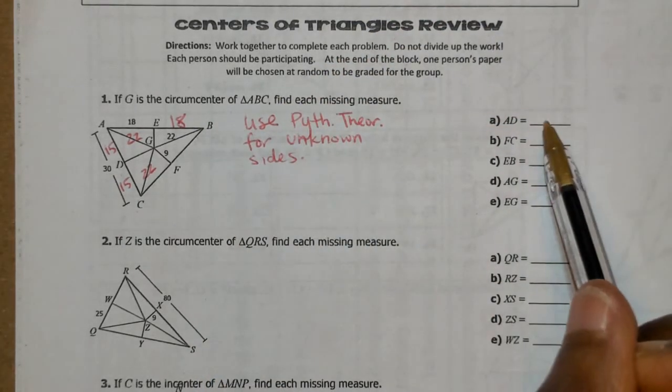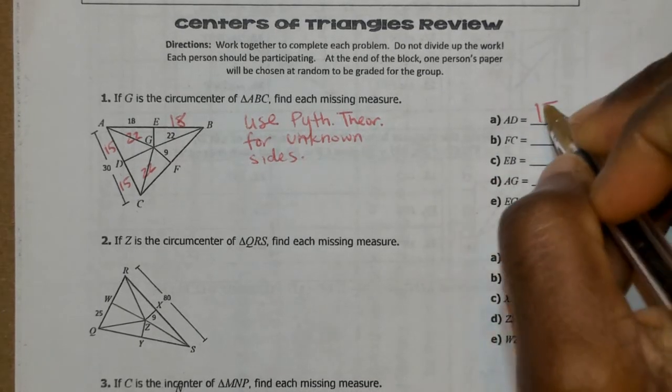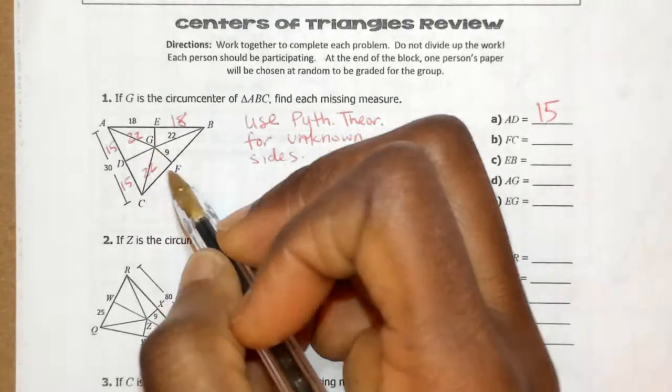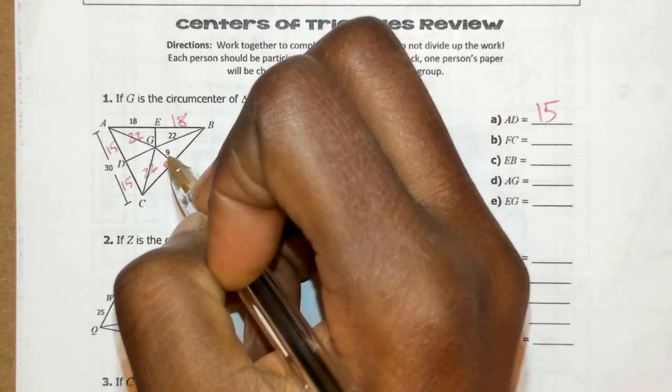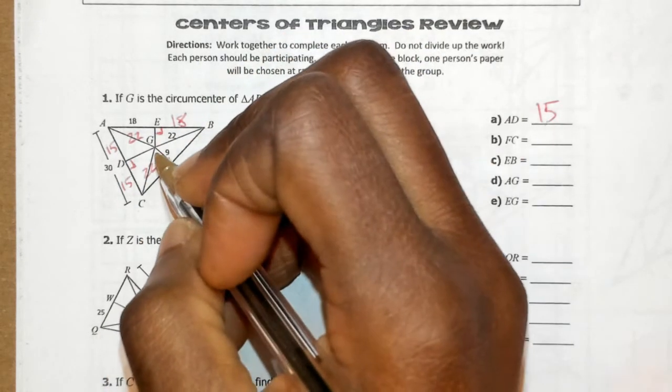Okay, so AD is the first one they ask for, and that is 15, so we don't have to solve anything. We already have it. FC, okay, that's on a triangle on the bottom here, and on a circumcenter problem, these are all perpendicular. So our right triangle we're going to use is this one.